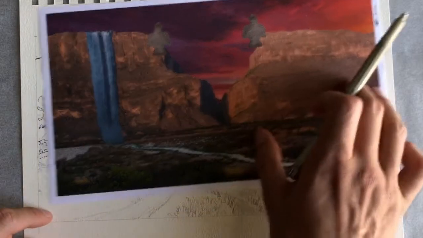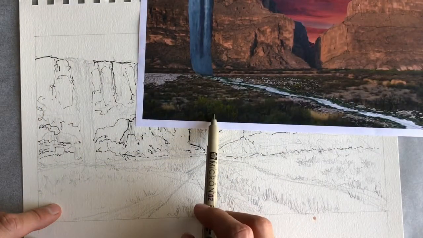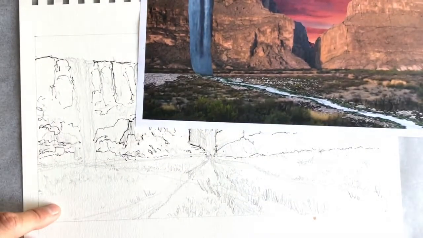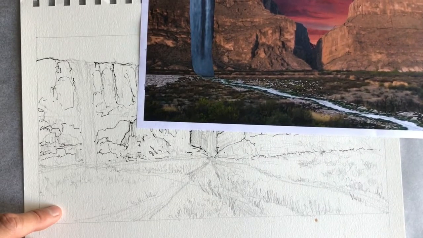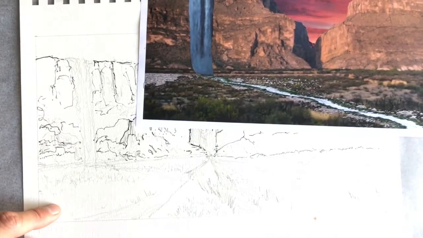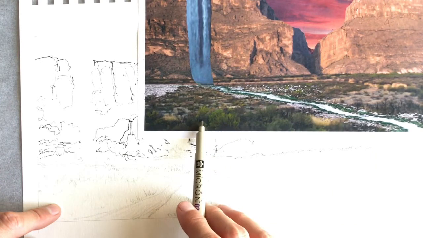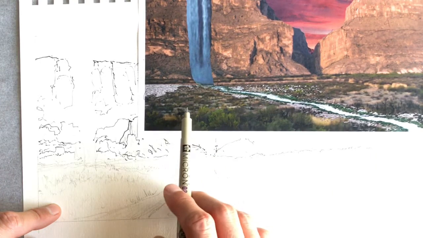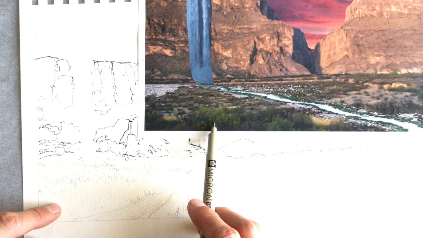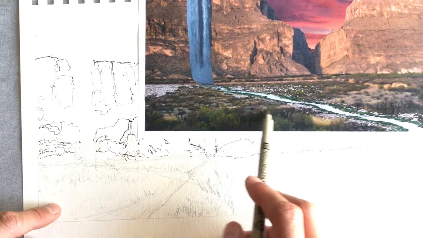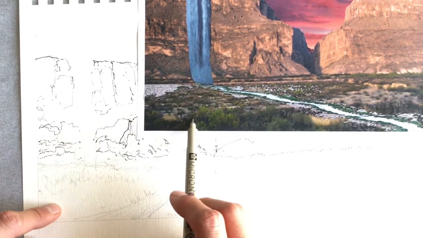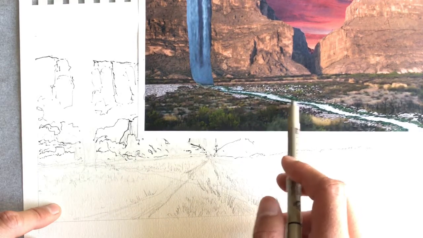So this area, let me zoom in better, bring in more light. There we go. So this area is going to be broken up into 1, 2 pieces. You have the bushes here.